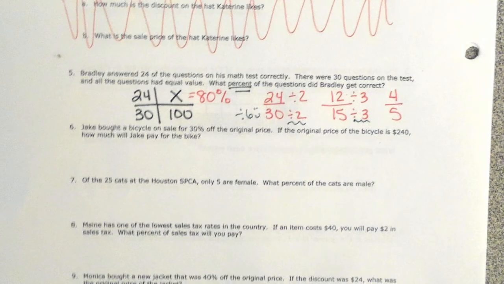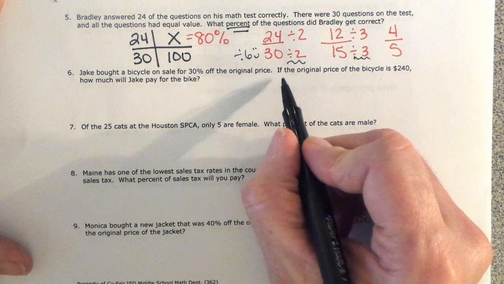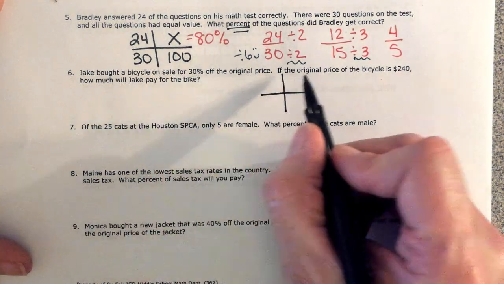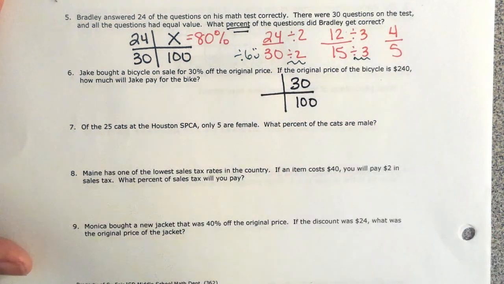Alright, number 6. Speaking of 6. Jake bought a bicycle on sale for 30% off the original price. If the original price of the bicycle is $240, how much will Jake pay for the bike? Ooh, this is a grown-up question. Got to go buy a bike. All right, they gave us 30%. So the percent, if they give it to you, automatically goes over the 100.